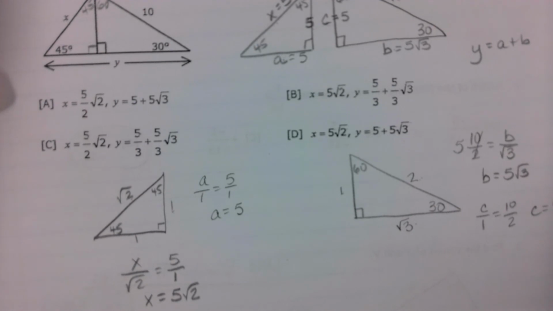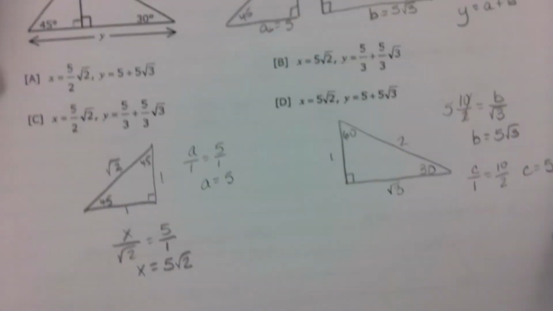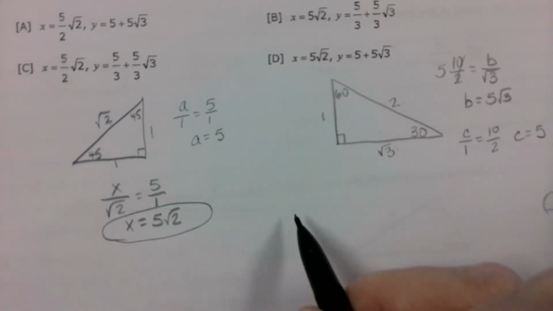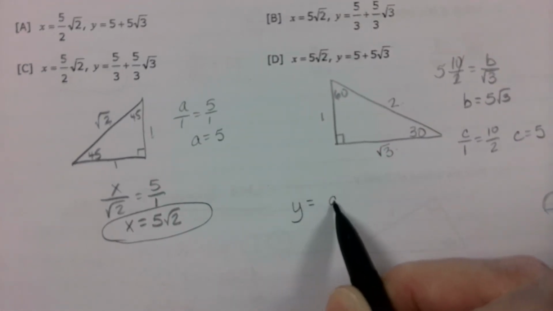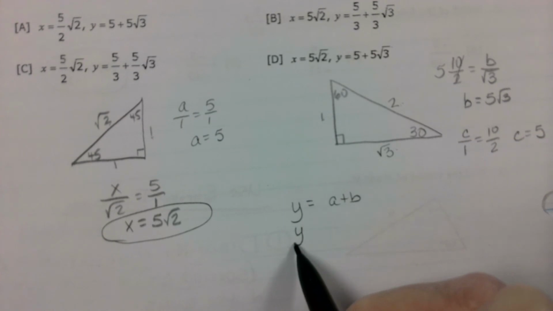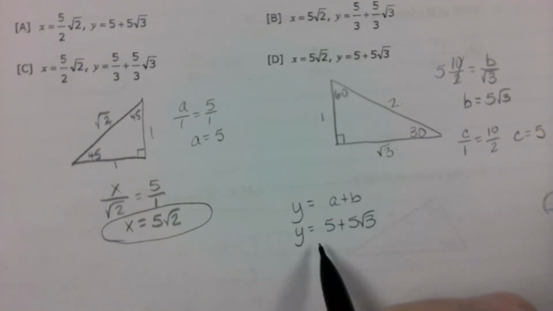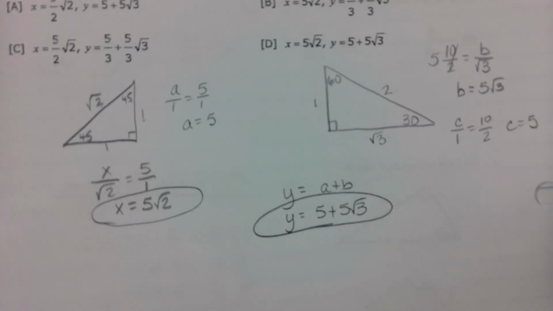Okay, so I had to find x. So I'm going to circle this because this is one of my answers. And y, which I know is a plus b, y is 5 plus 5 times the square root of 3. And that's my answer on 5. Okay. Guys, these are non-calculator problems. So you're not going to put that in your calculator and write down some equivalence of that.